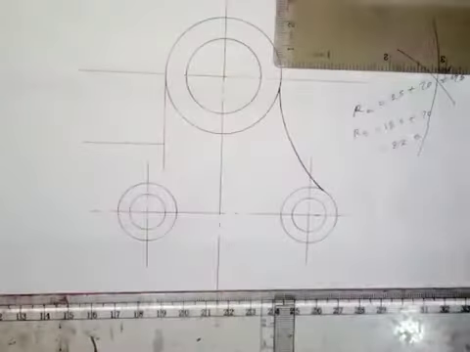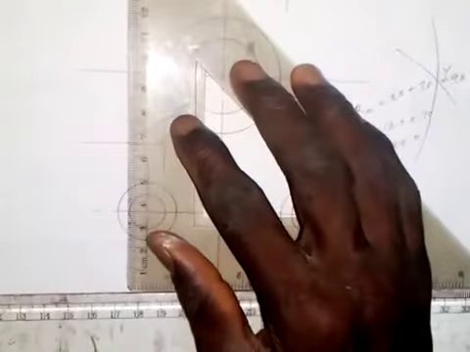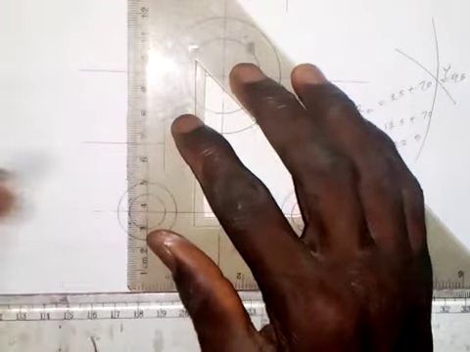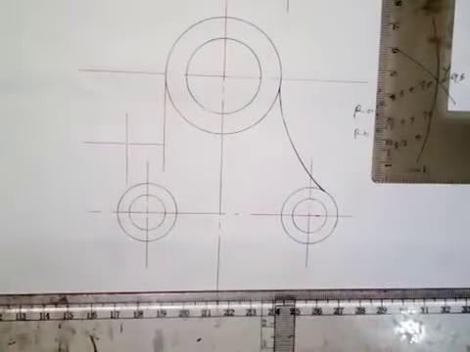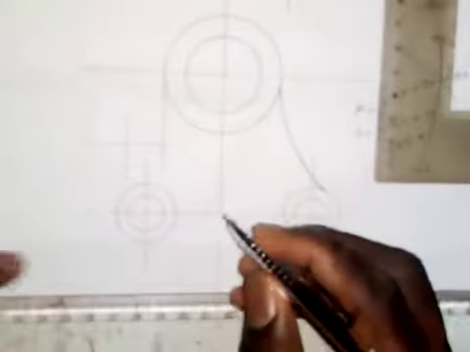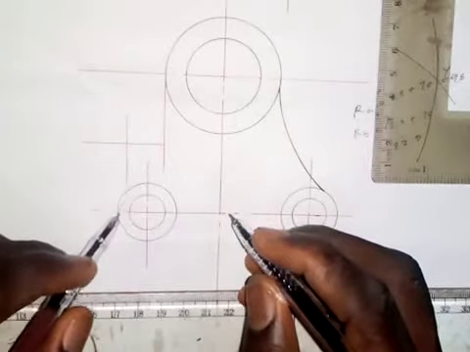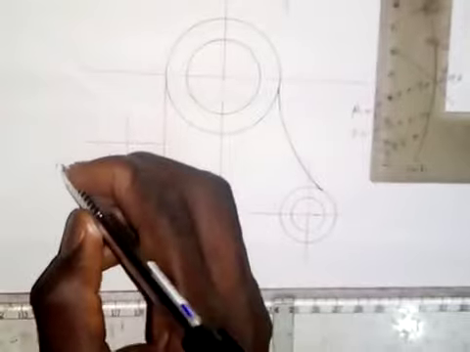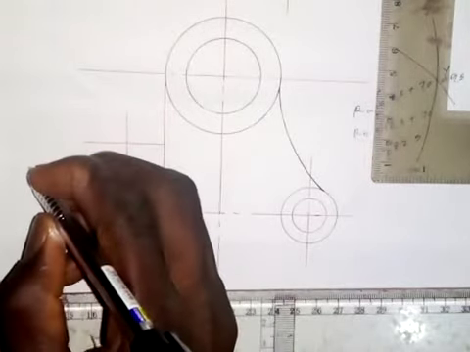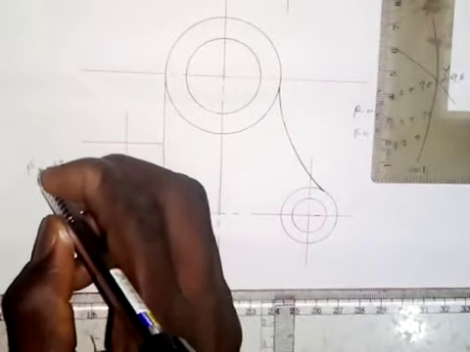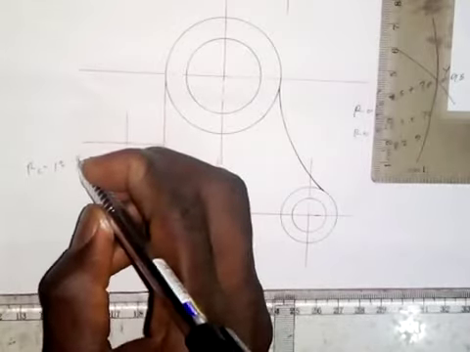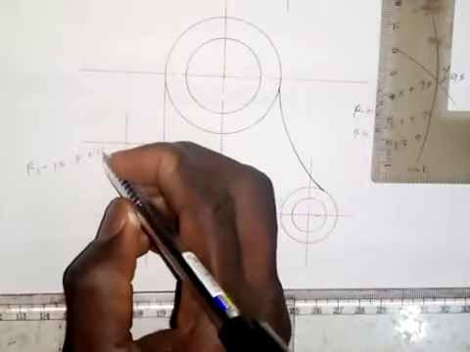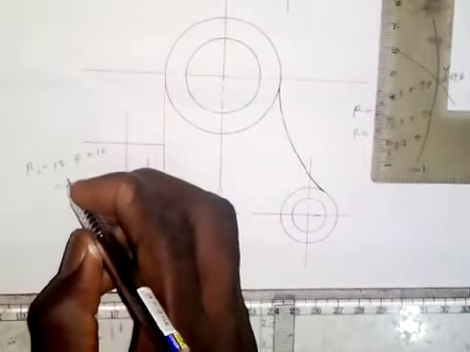So I will draw a vertical line through this, like this. Then I'm going to also perform a simple calculation here. The radius of this circle is 12.5. Let me call it RC. So it's equal to 12.5 plus the radius of the arc, that is 16. And this will give us 28.5 millimeters.